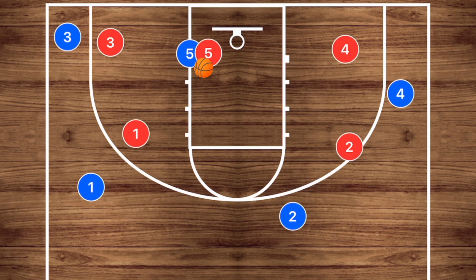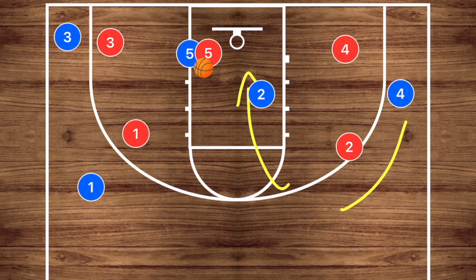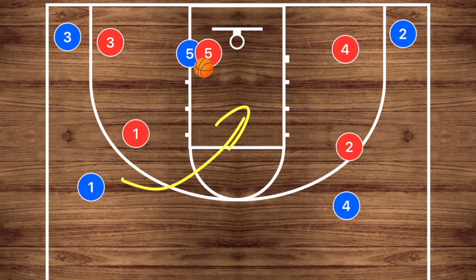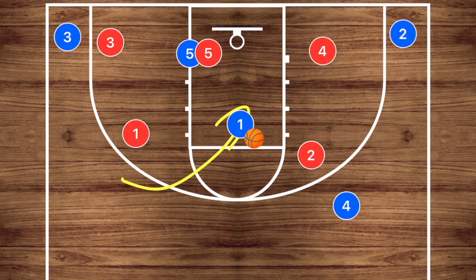At this point, we would have player 2 weak side cut down, and he may be wide open for that layup. Player 4 moves up, player 2 moves out. At this time, player 1 cuts, and he may be open. If this collapses the defense, we can kick it out. There's so many different options that we have with this play.